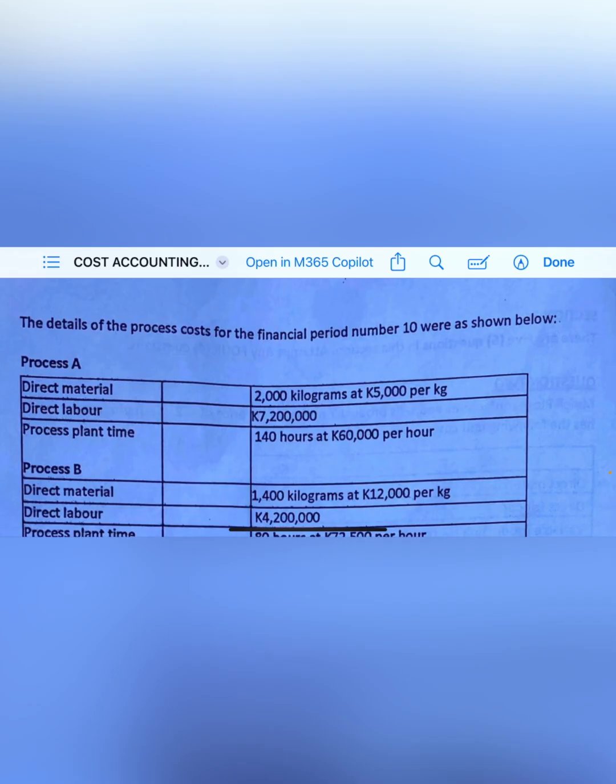Then direct labor, we spent money on labor for 7,200,000 kwacha. Process plant time, it's 140 hours at 60 kwacha per hour. So we are also spending money on the process plant time for process A. So we are spending 60,000 each hour.